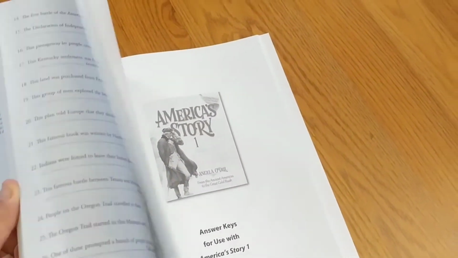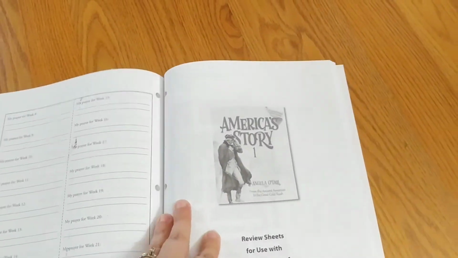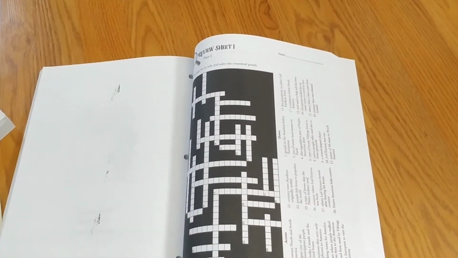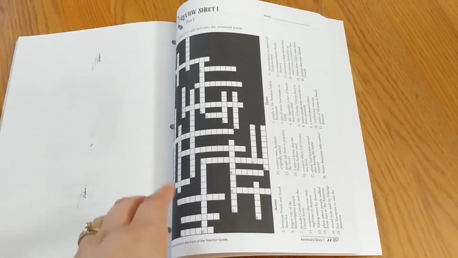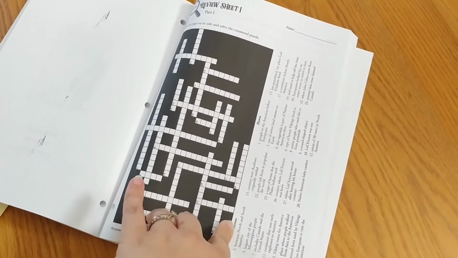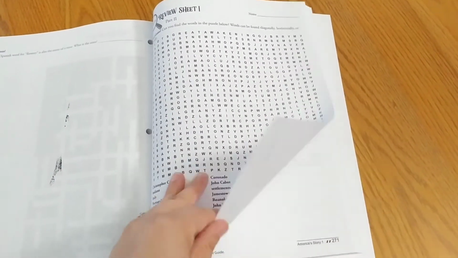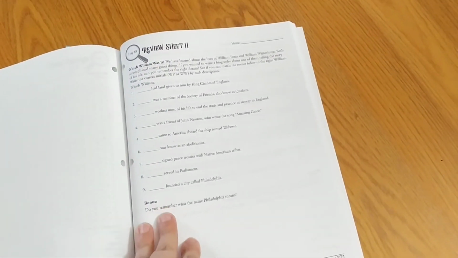And then in the back of the book, there's the answer keys to all that. These are the, I'll show you these. These are the review sheets. They aren't necessarily with one specific chapter. It covers a bunch of different chapters. So you kind of have to make sure that your students have done all those chapters before you have them do these different activities. But there's crossword puzzles, word searches, that sort of thing.